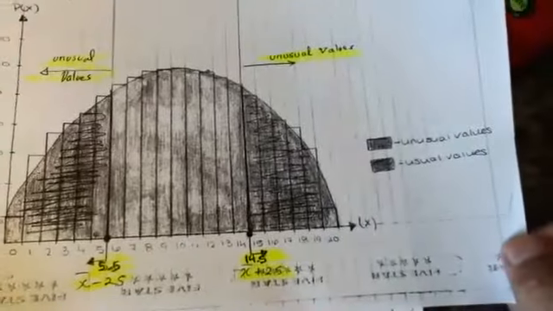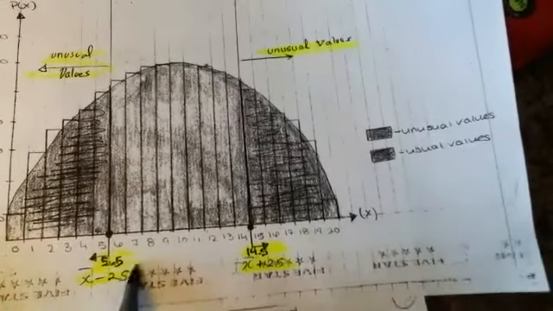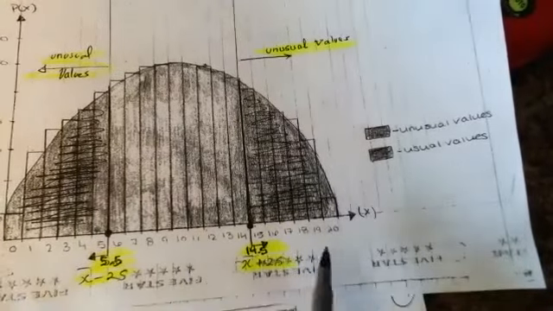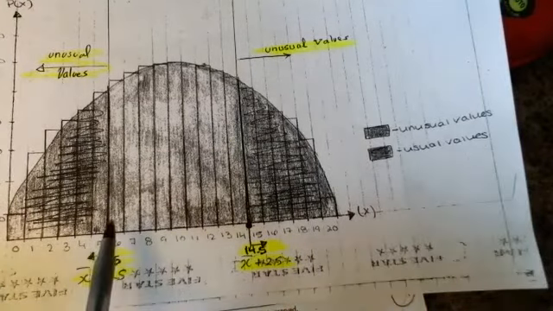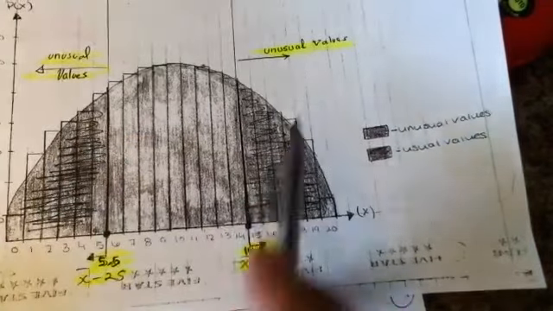And then when you graph it, like in these examples here, you see 5.5 and 14.5. So any number greater than 14.5 and less than 5.5 falls into the critical area, which is the unusual value.